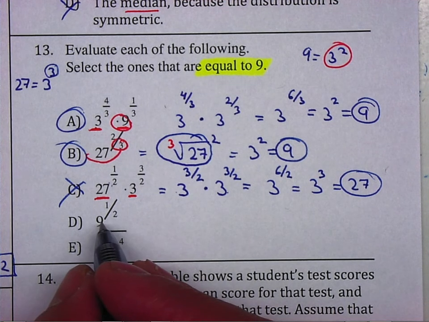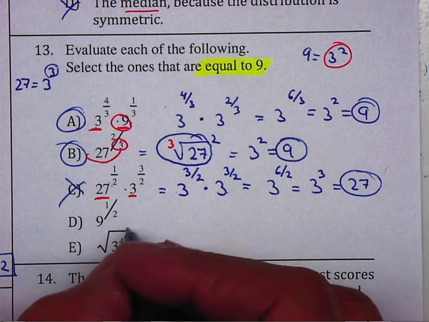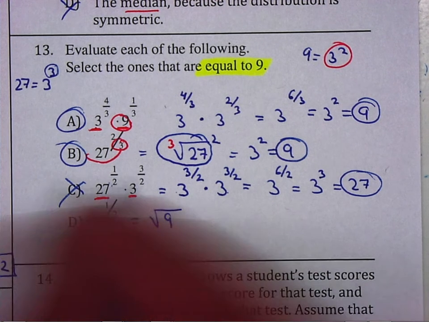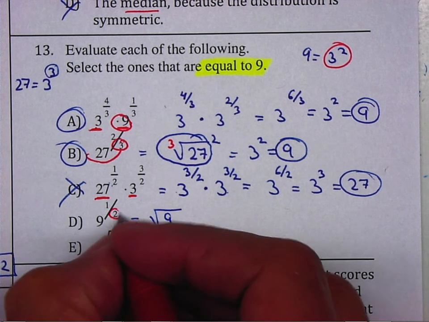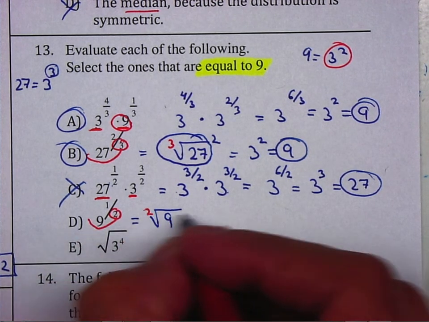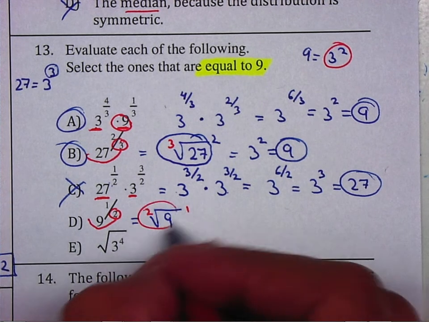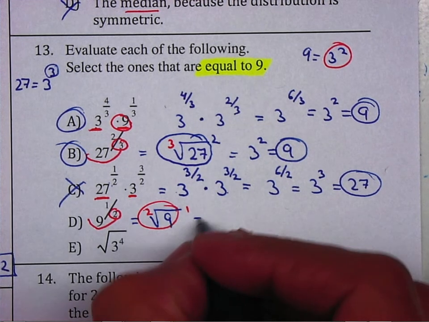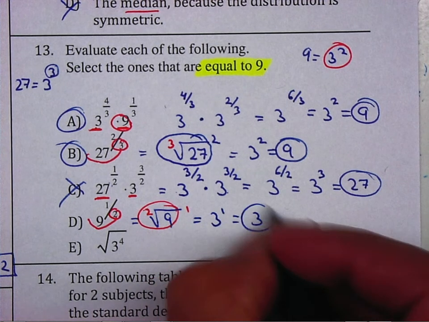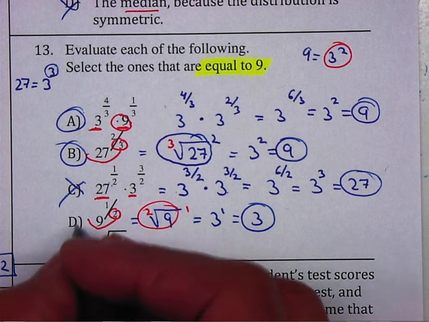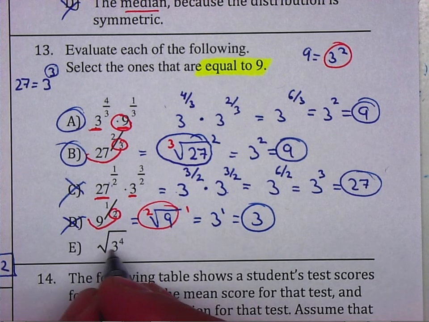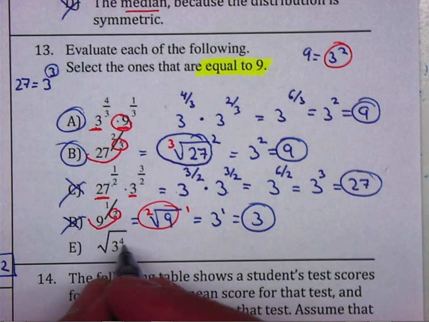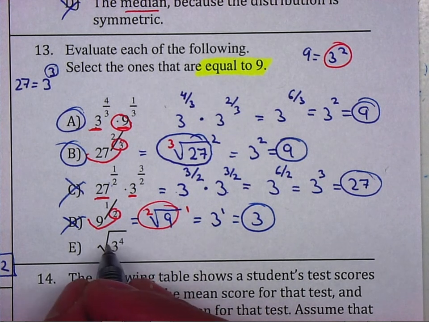Now remember that whenever you have an exponent as a fraction, we can rewrite it as a radical. The 2 is your root, and to the first power. Square root of 9 is 3, to the first power is 3. So that one's wrong.